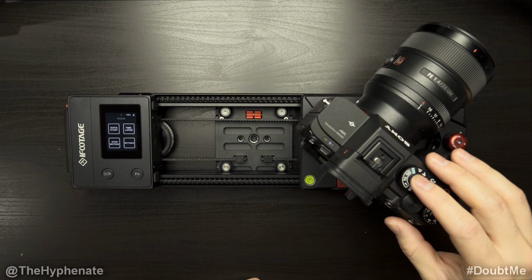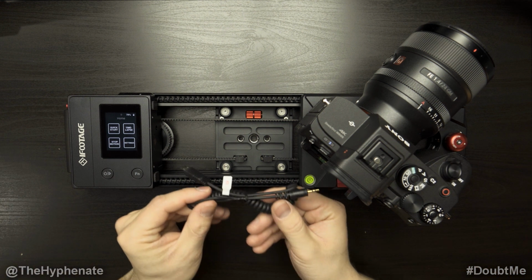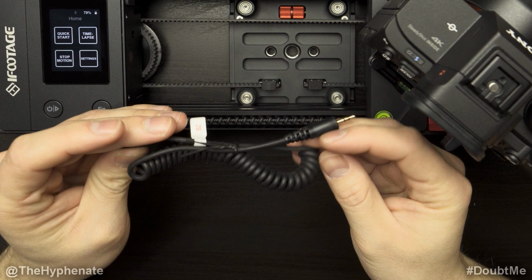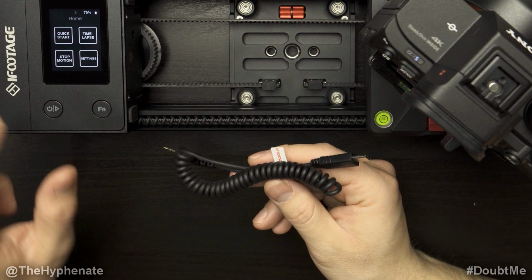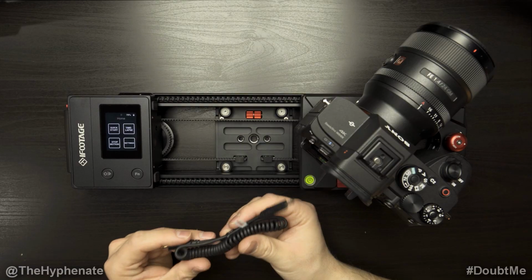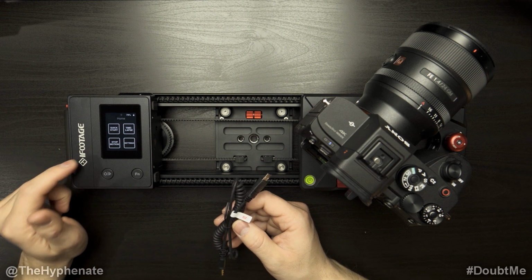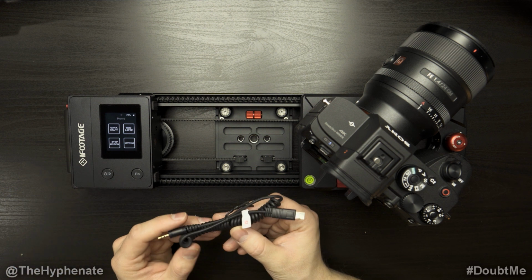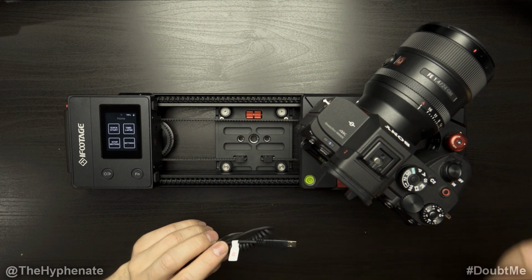Now, you're going to want to make sure that your camera is set to a photo mode, and then you're also going to want to make sure that you have the actual shutter cable needed to control your specific camera. So on the iFootage website, or even on Amazon or B&H, you can search for it. They sell them individually or in a pack, or if you bought the iFootage Shark Slider Nano bundle, it comes with all the cables. So I have the bundle and I have the Sony cable here for my A7S III.